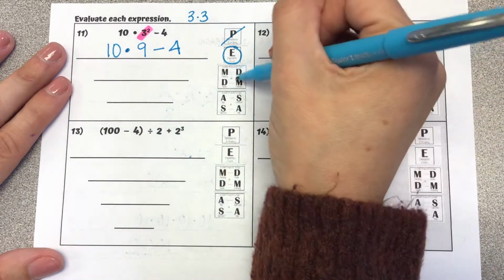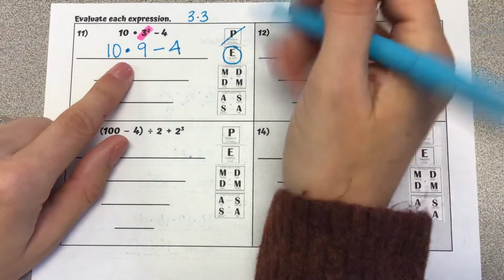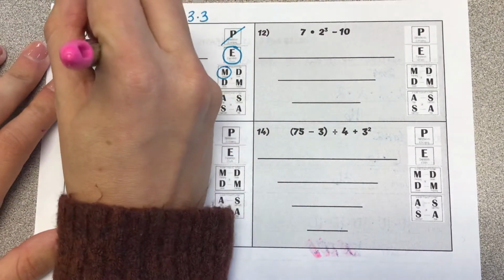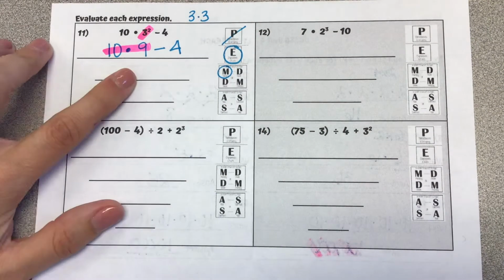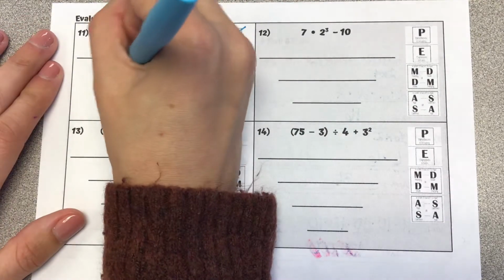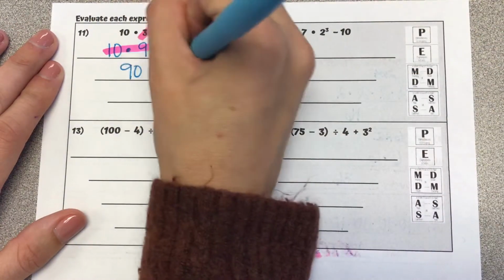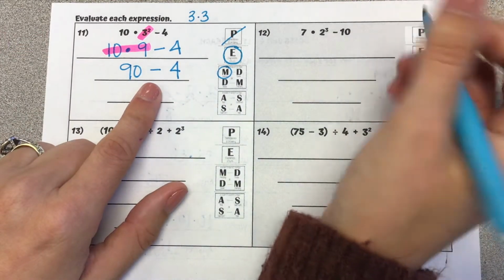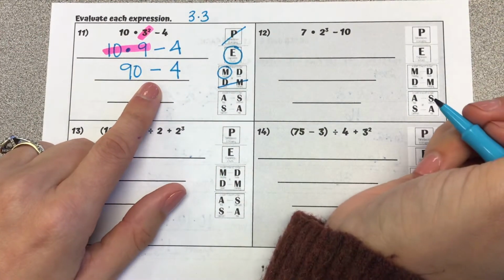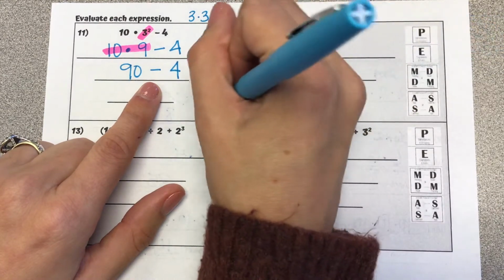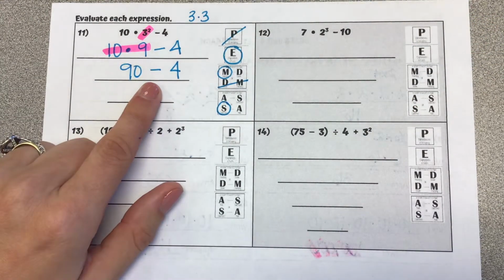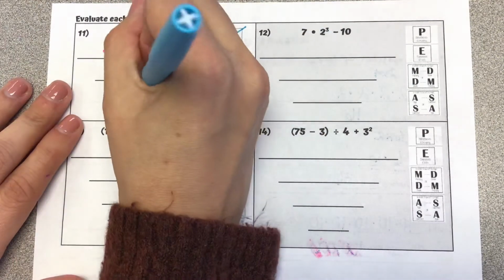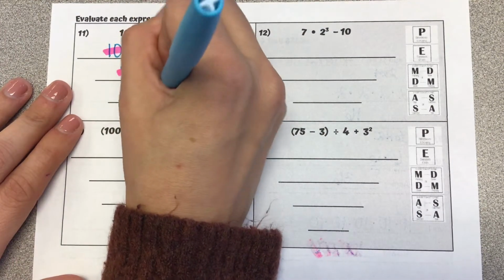Now I'm looking to see, do we have multiplication or division? Yes, we have multiplication. So that's what we're starting with next. 10 times 9 is 90. Bring down the minus, bring down the 4. Now we don't have any more division or multiplication. We don't have addition, but we do have subtraction. So I'm going to subtract 90 minus 4, which is 86.